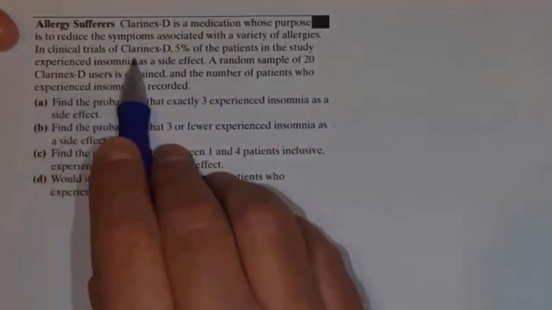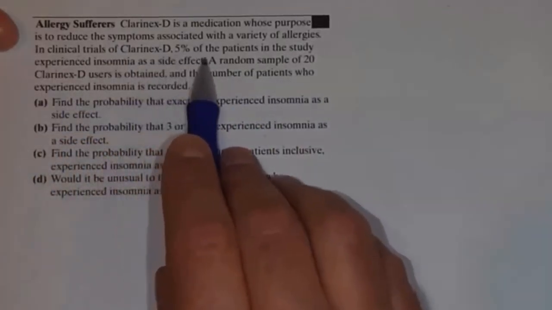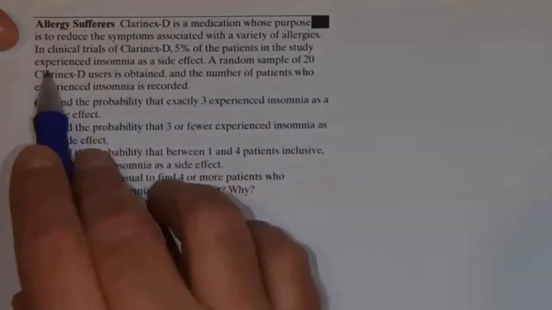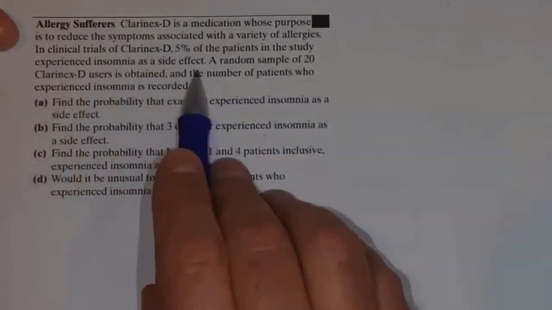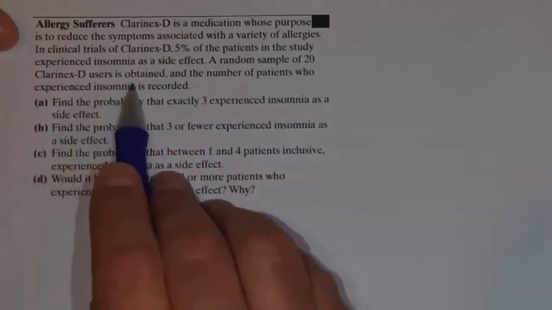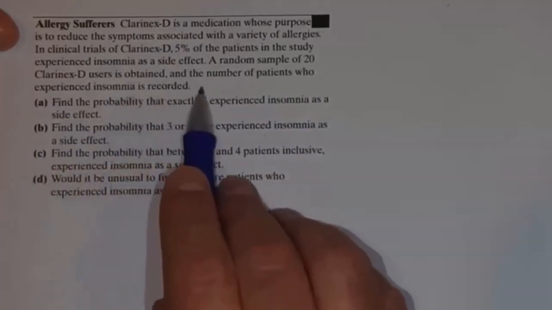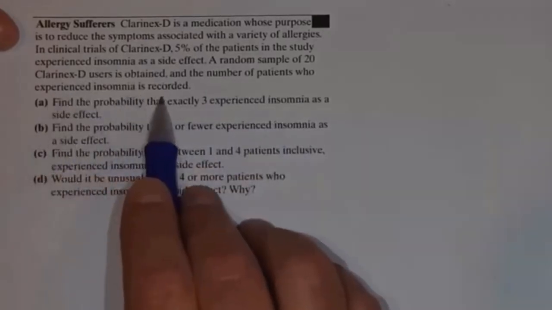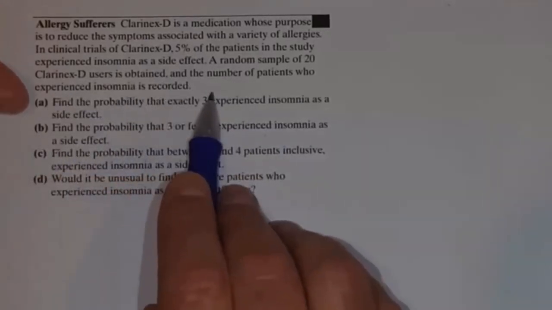In clinical trials of Clarinex-D, 5% of the patients in the study experienced insomnia as a side effect. A random sample of 20 Clarinex-D users is obtained, and the number of patients who experienced insomnia is recorded.